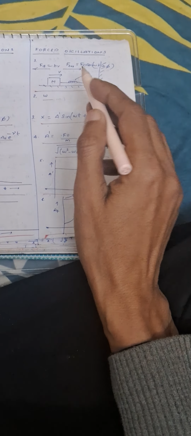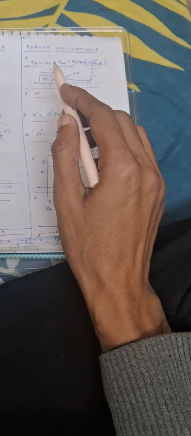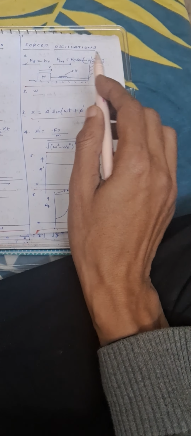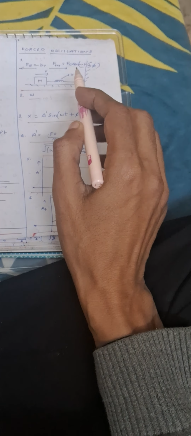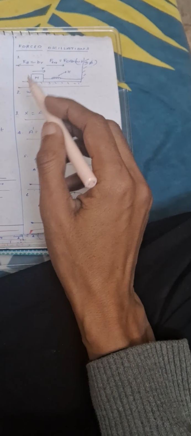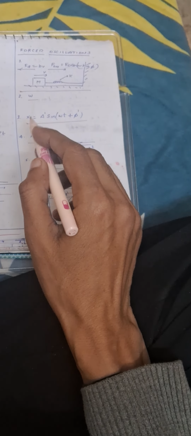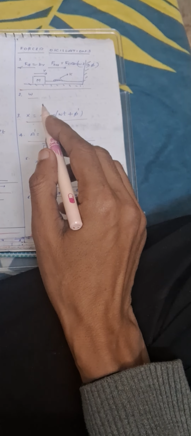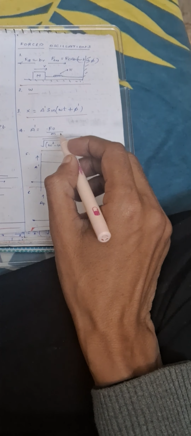The third case is forced oscillation. There is a damping force, so to account for the energy loss due to the damping force, we supply a force given by f naught cos omega t plus phi. Initially the system is a bit turbulent, but finally the system oscillates with the frequency of the driving force, which is omega. And the equation of the position is x equals a dash sine omega t plus phi dash.